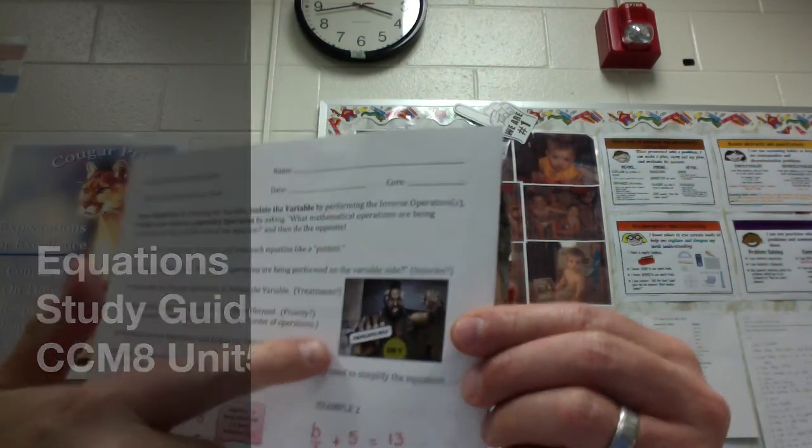Let's get out our study guide. Our study guide has Mr. T. I think he's right there. You can see him. Yeah, the study guide has Mr. T on it.